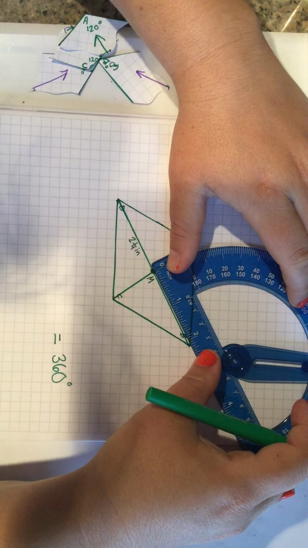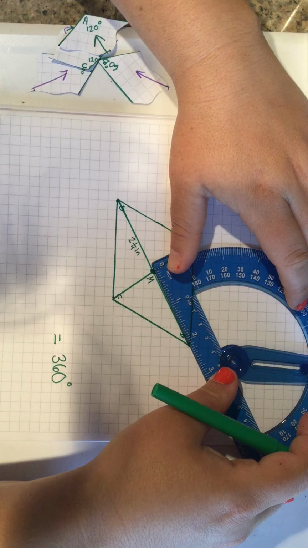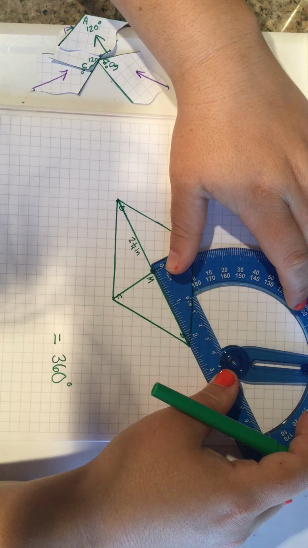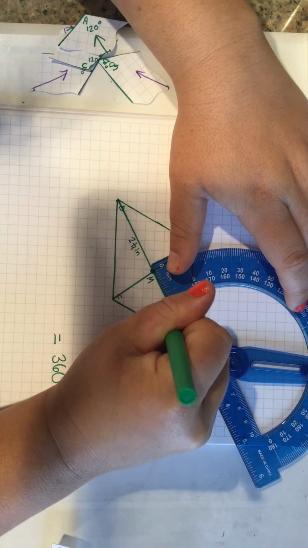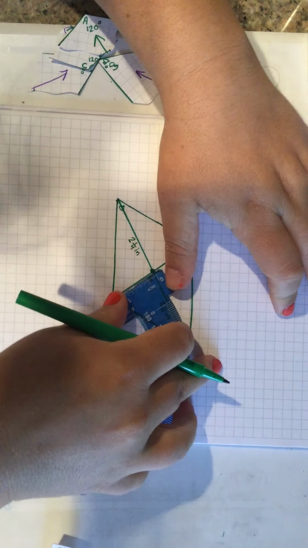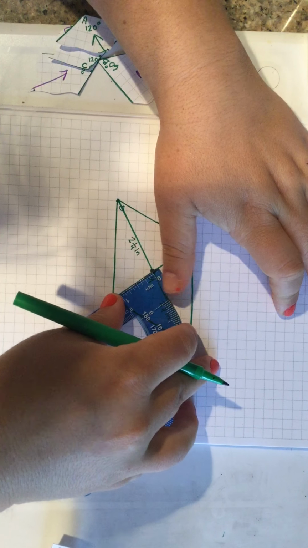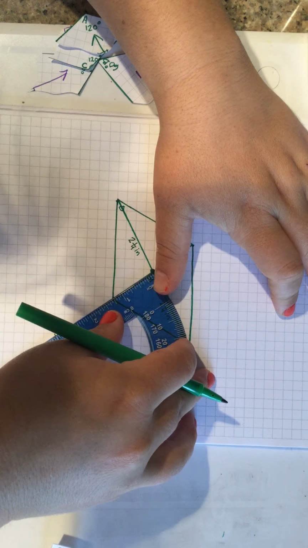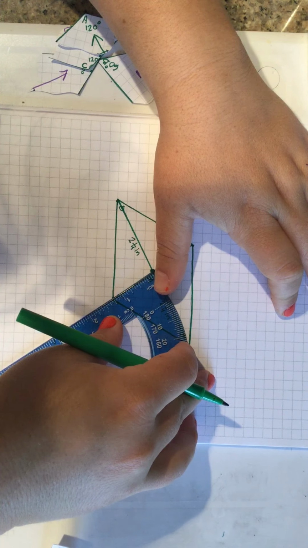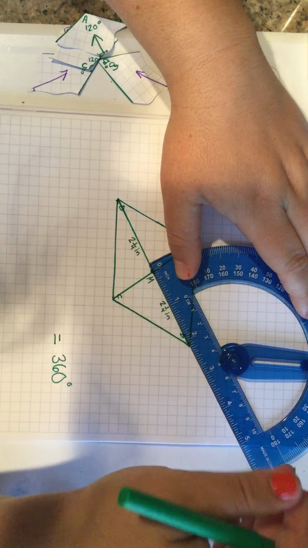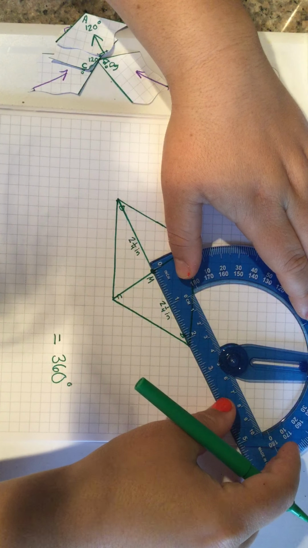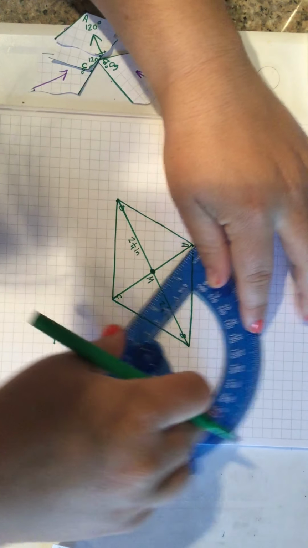Now let's do B to point M. It's about 2 1/4 inches. Now we're going to do C to point M. Did I say that right? 2 1/4. Yeah, about.